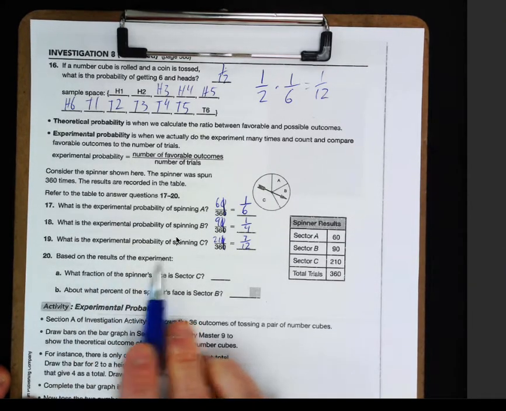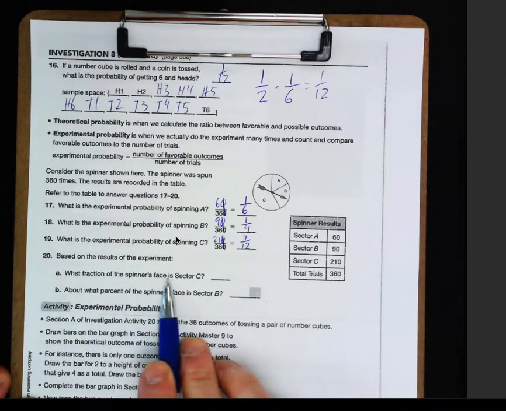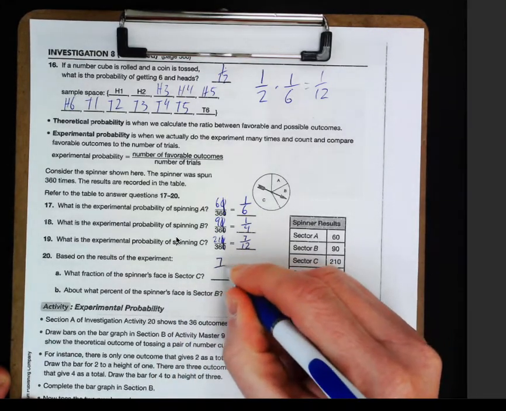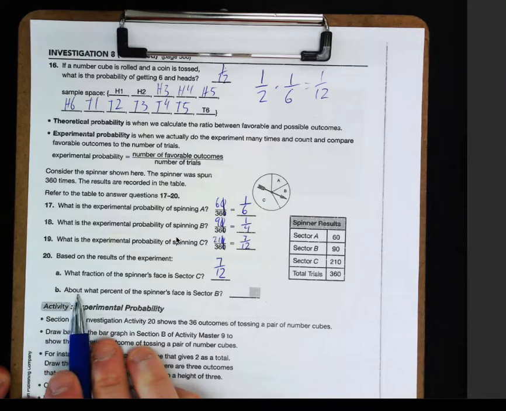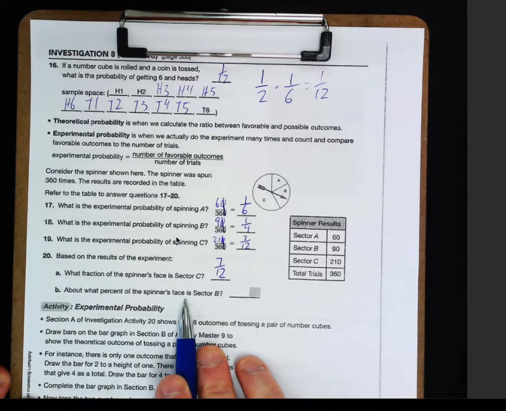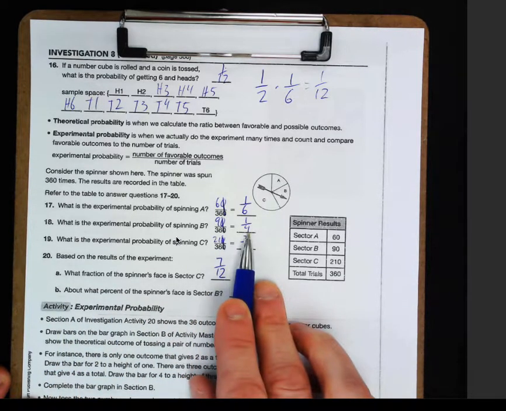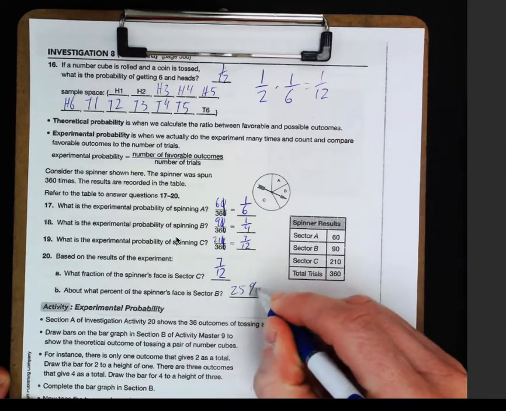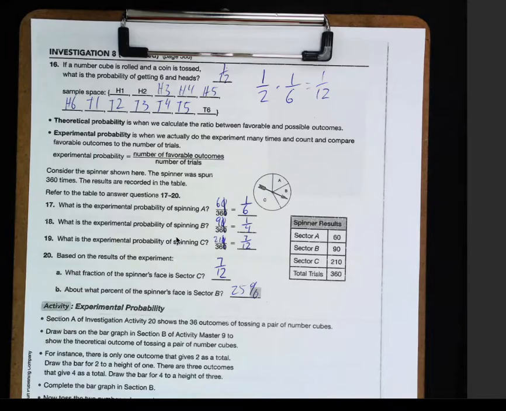Based on the results of the experiment, what fraction of the spinner's face is sector C? Well, it looks like it's 7/12. About what percent of the spinner's face is sector B? Well, that was nice. They gave me the 1/4 one, guys. That's the one that I have memorized, 25%.